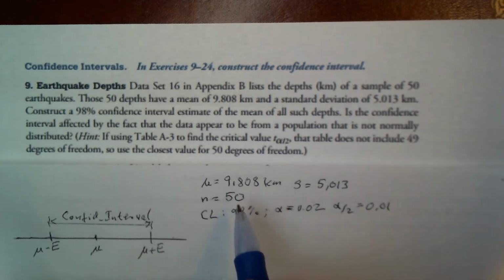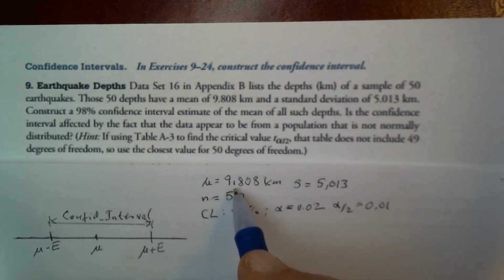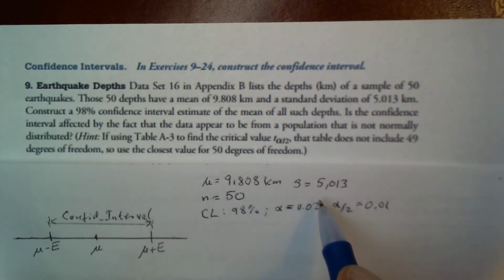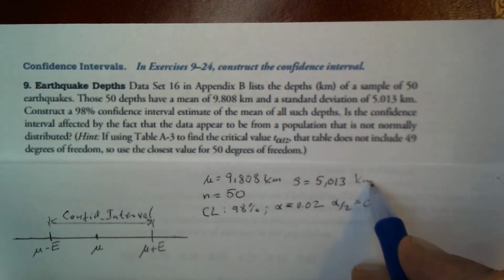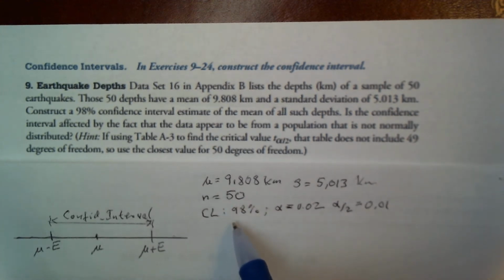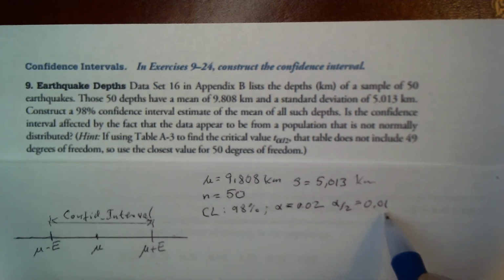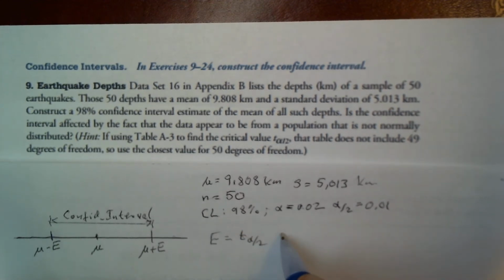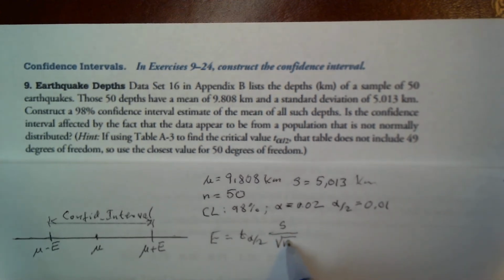So here's the relevant information. The mean is 9.808, and we use it as the sample mean. The sample standard deviation is 5.013 kilometers. n is equal to 50. The confidence level is 98%, so alpha is 2%, and alpha divided by 2 is 0.01 or 1%. Now the margin of error is equal to t sub alpha divided by 2 times s, the standard deviation of the sample, divided by the square root of n.